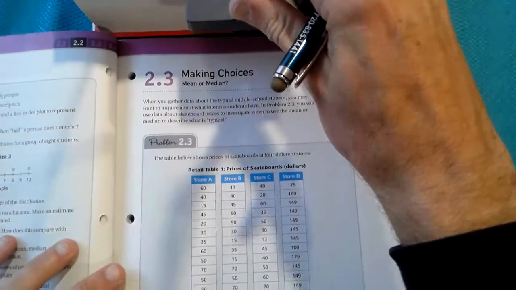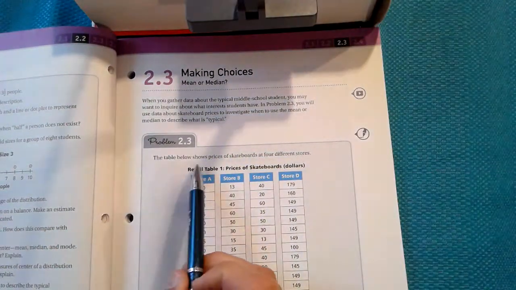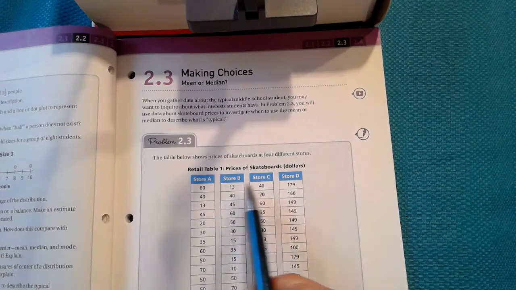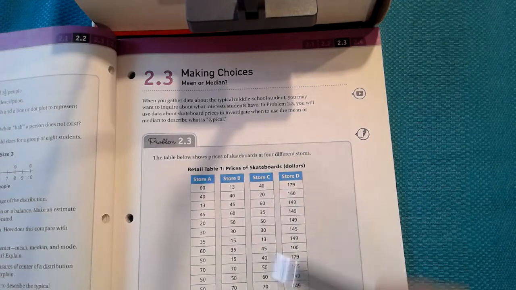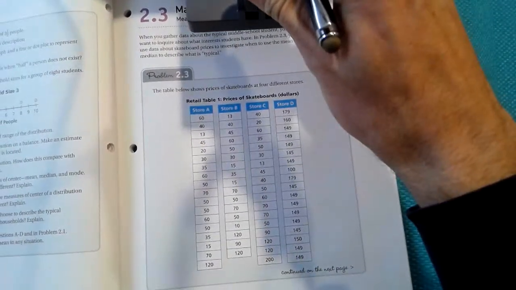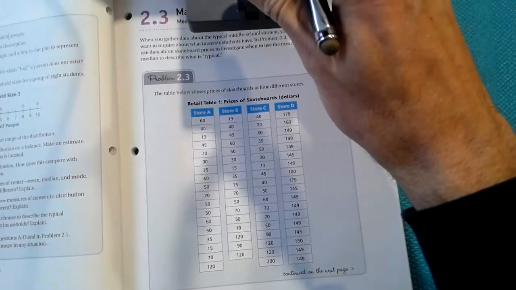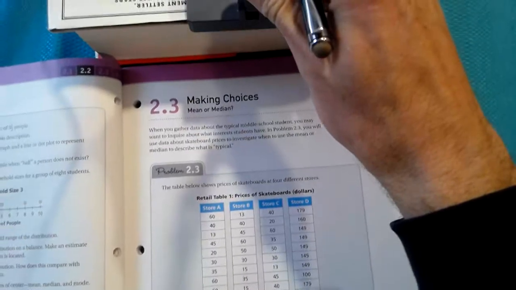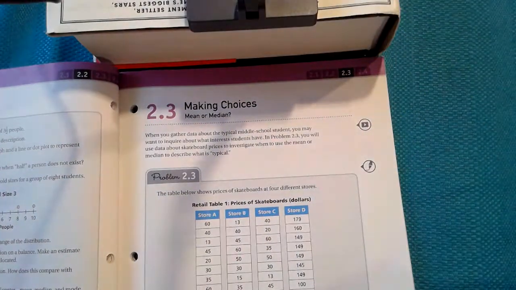So if we look on page 41, it says the table below shows prices of skateboards at 4 different stores. So you have store A, store B, store C, and store D. And they've listed all of the various skateboard prices that are found at those stores, okay? So let's keep those numbers in mind as we turn to the next page.